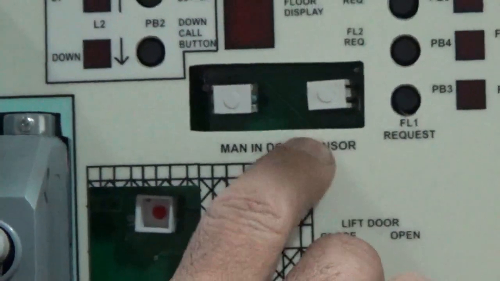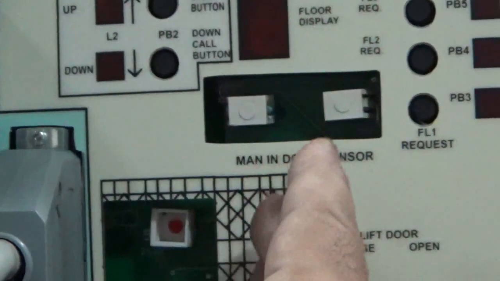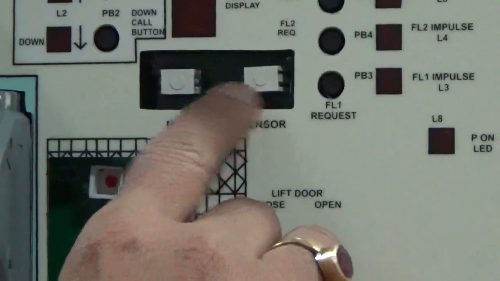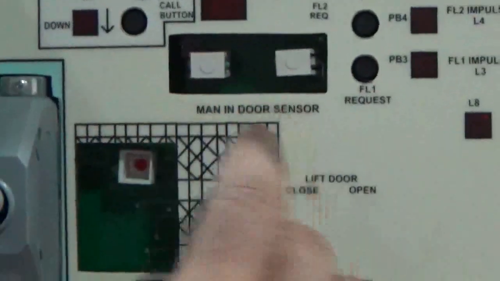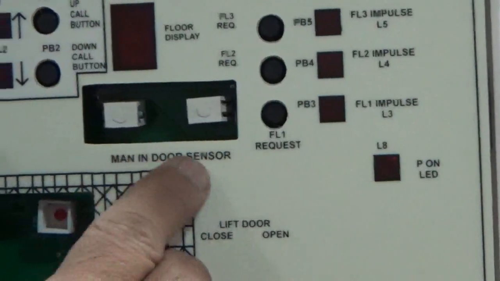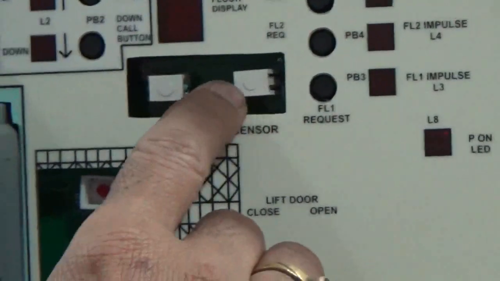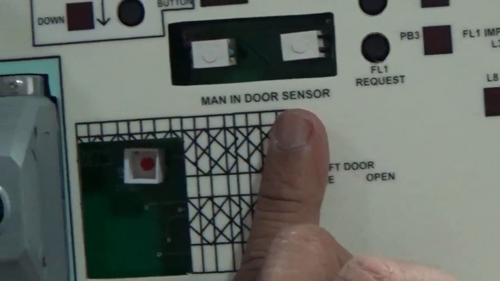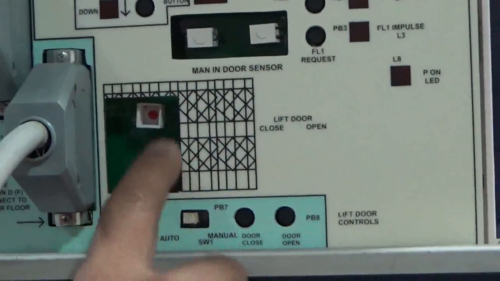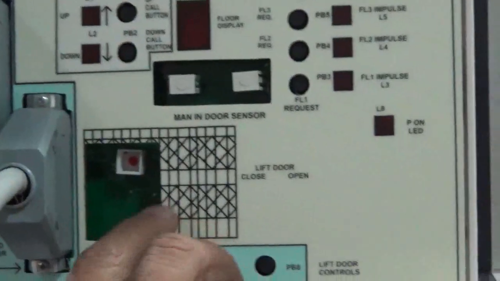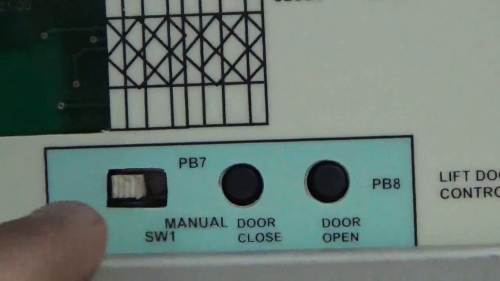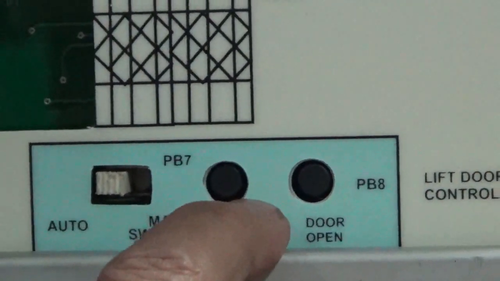It means suppose any person comes in between the sensor position of the door, or any person is coming in the door position, at that time your door will automatically open. So this is the lift door, close and open. Here you can operate this door using auto as well as manual mode.